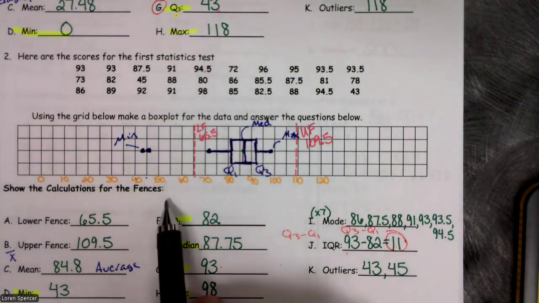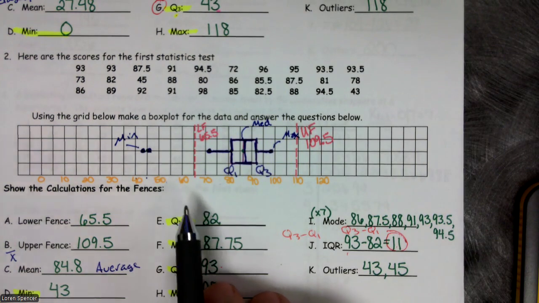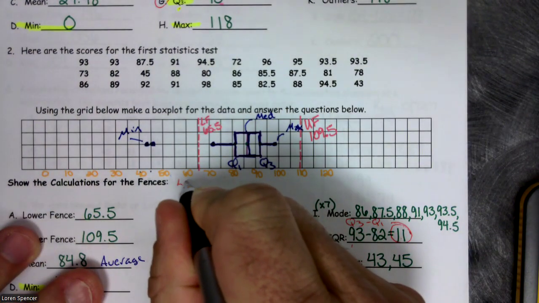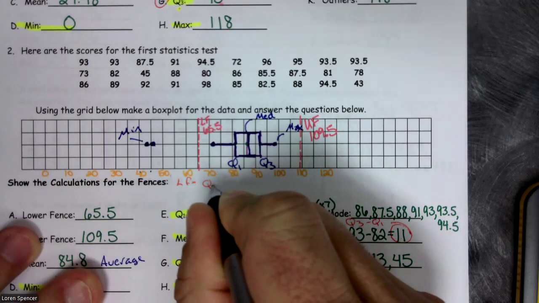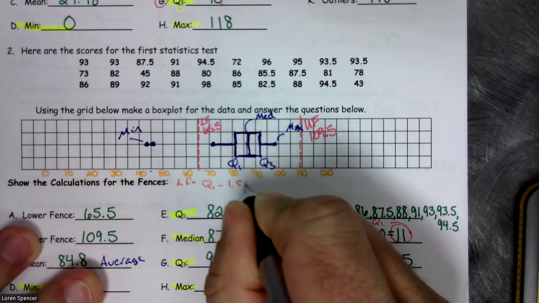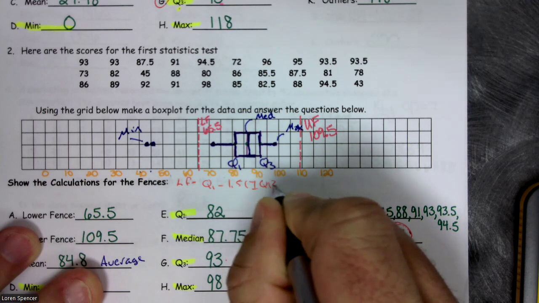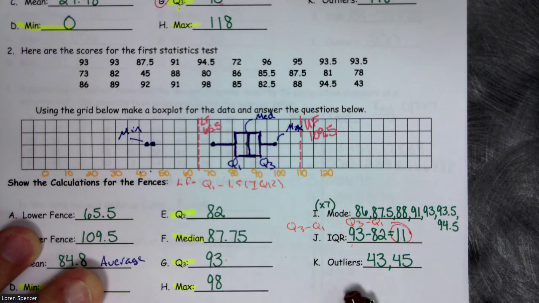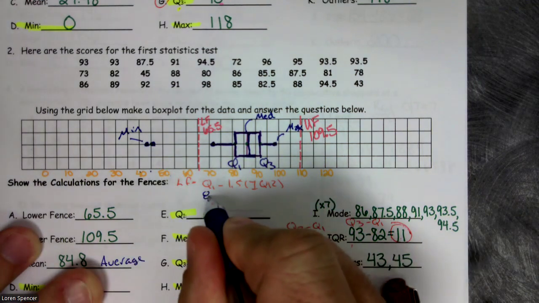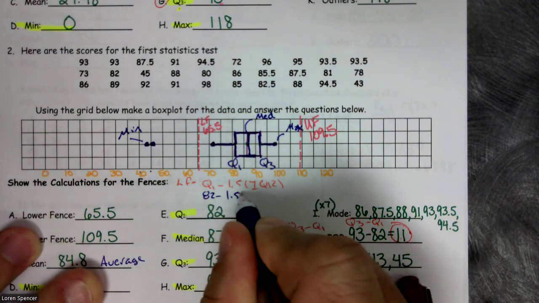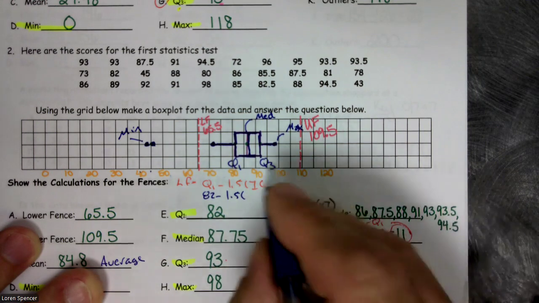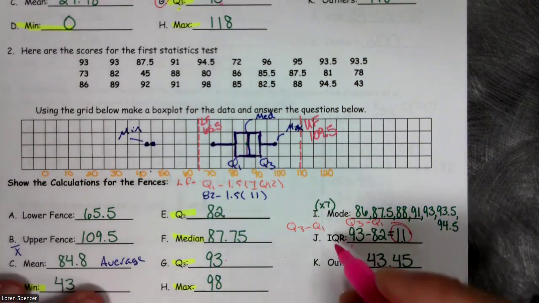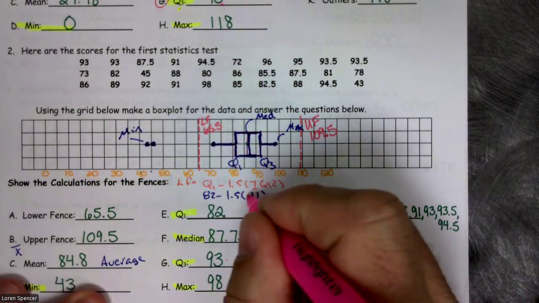Okay, the one thing we haven't done is shown our calculations for our fences. All right, so our lower fence equals Q1 minus 1.5 IQR. That's our lower fence formula. Well, Q1 was 82 minus 1.5. And our IQR was 11. That's what we calculated earlier. So I'm going to go ahead and highlight that just so you know that that's where that came from.